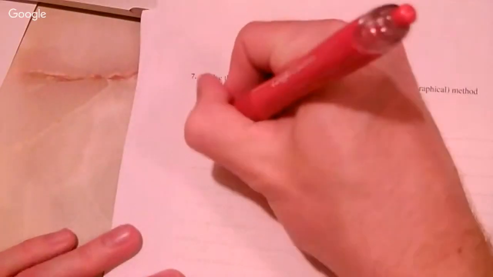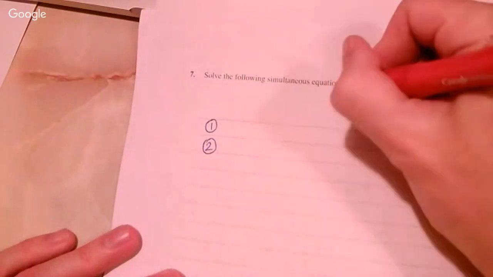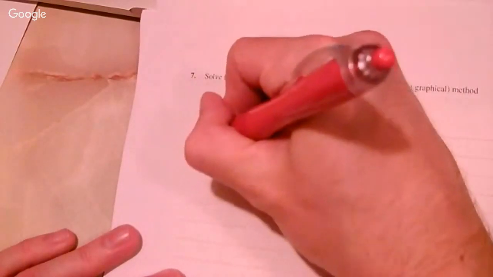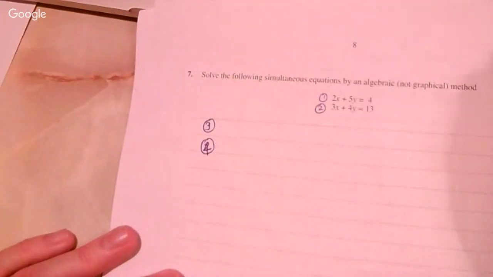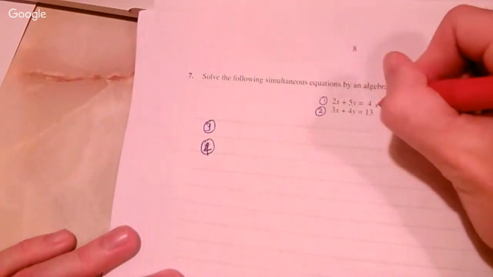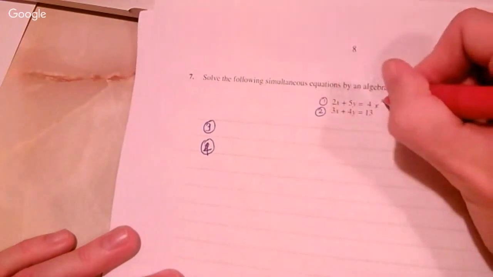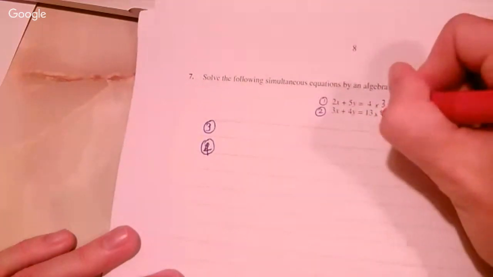Okay, so number one, number 2. In fact, actually, let's call this 3 and 4. Let's call this one 1 and 2, because they're already written out for me. To get the coefficients the same, I just want to multiply by the opposite coefficient. So 3 here times the top one, 2 here times the bottom one.